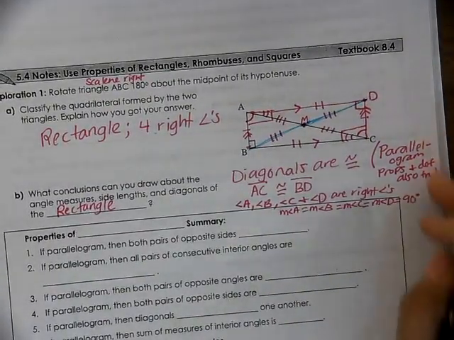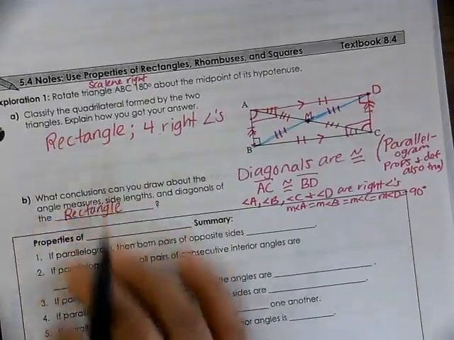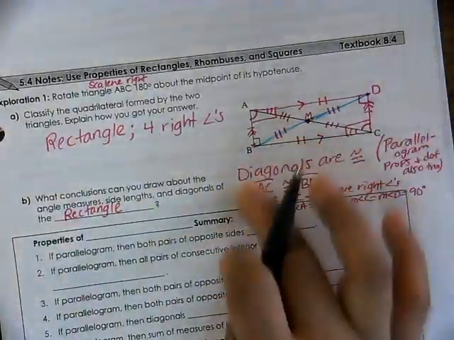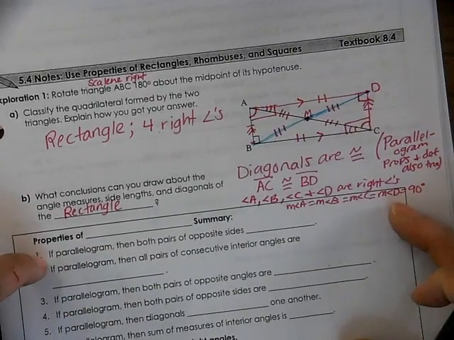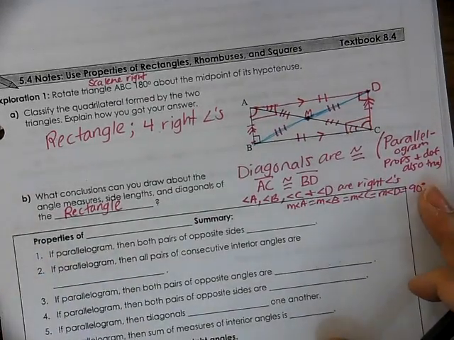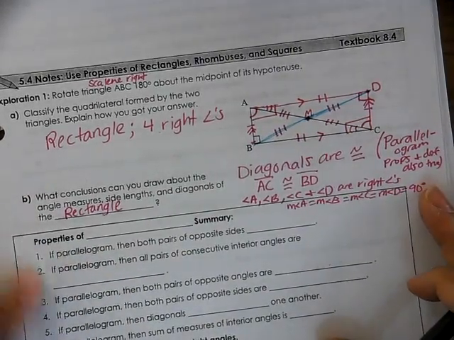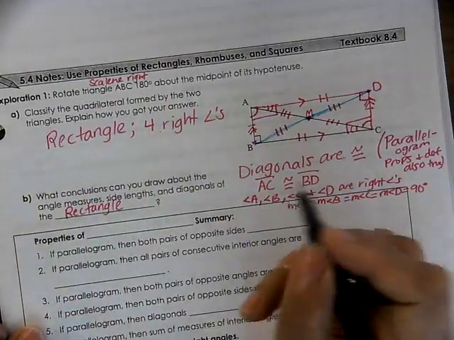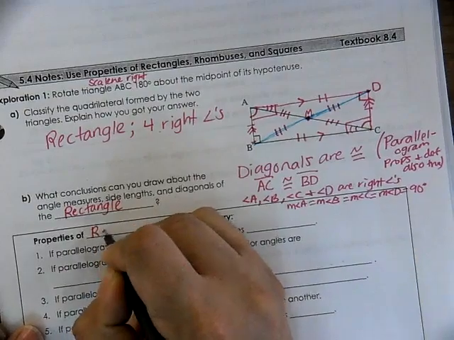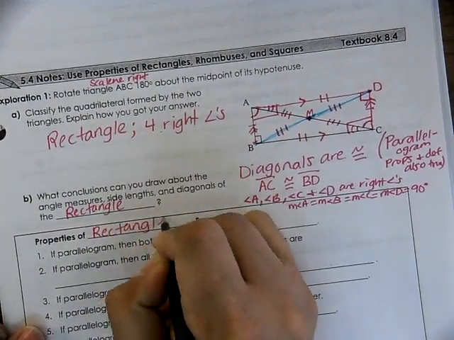Okay, so now that we have it, we're going to kind of summarize all this because I wrote a lot here, but this is a nice quick summary. It's in a little box here so you can come back and look at it really clearly. The first 6 are all the stuff that we've already covered with parallelograms. So let's do a quick review of properties of a rectangle. Summary.